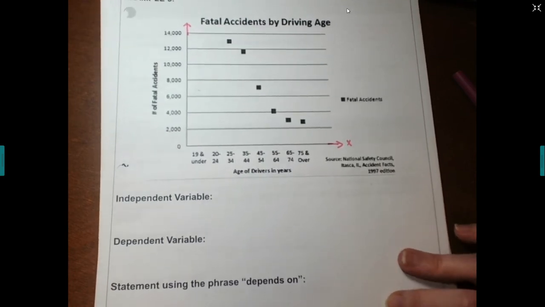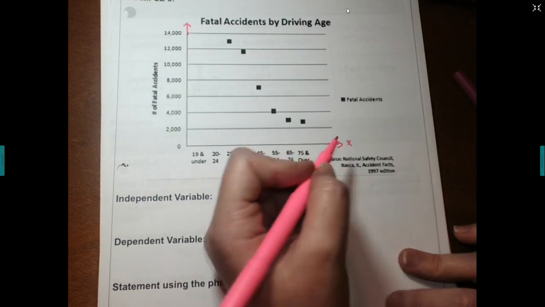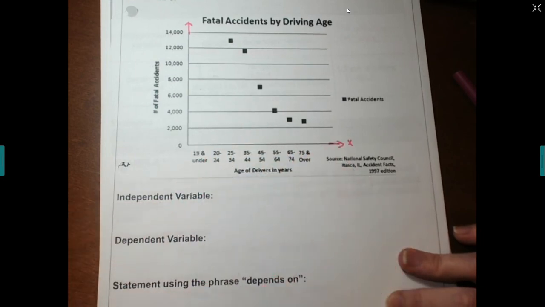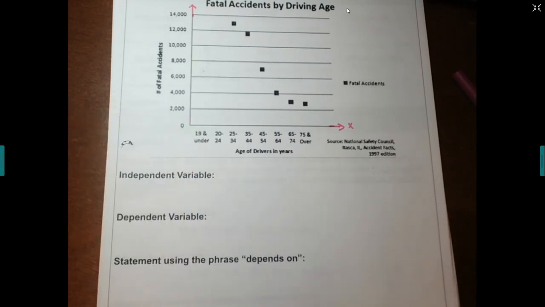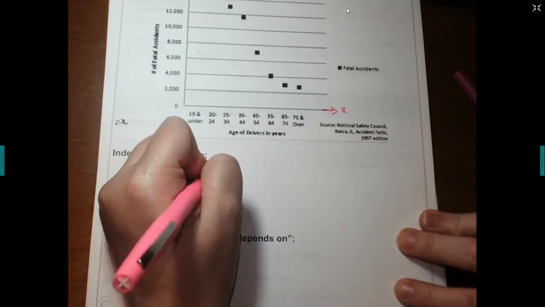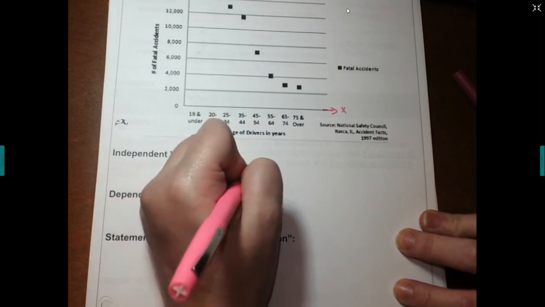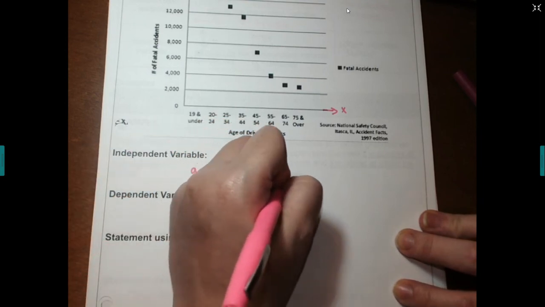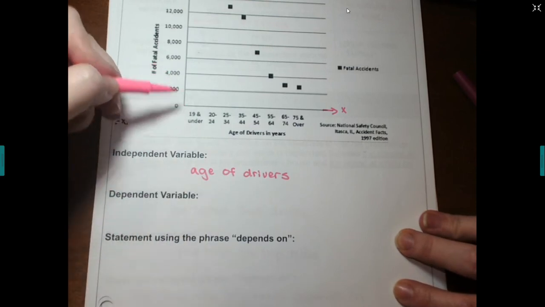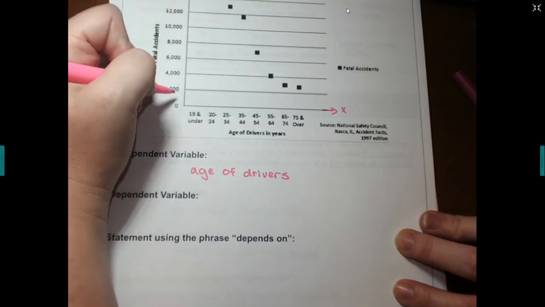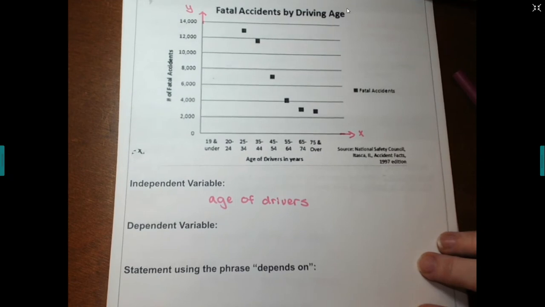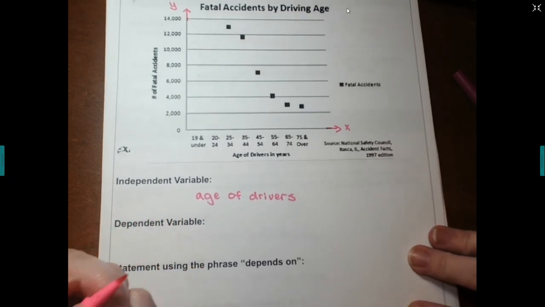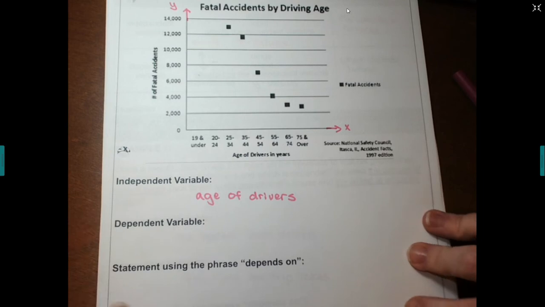So let's think about this. I know that my X value is my input. It's my independent variable. So my independent variable is the age of the driver in years. So the age of drivers. Okay. And my dependent variable, the thing that is affected by that, is my Y value. It's my output. And that is my number of fatal accidents.